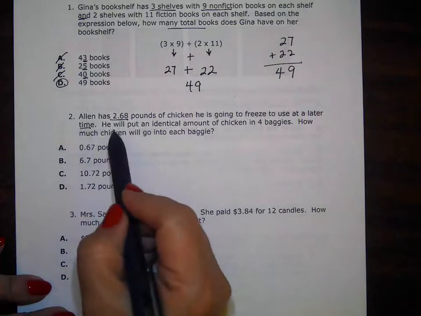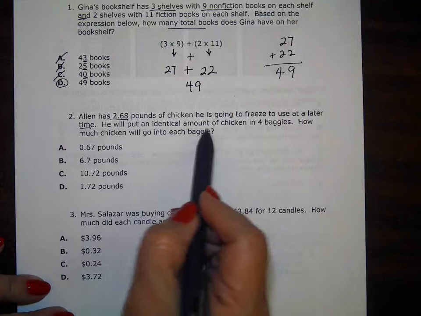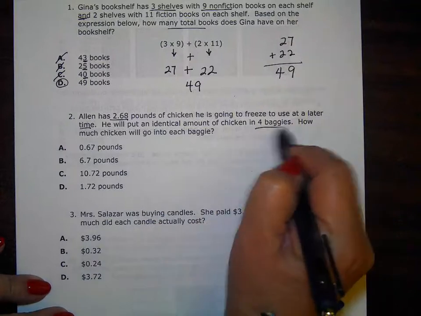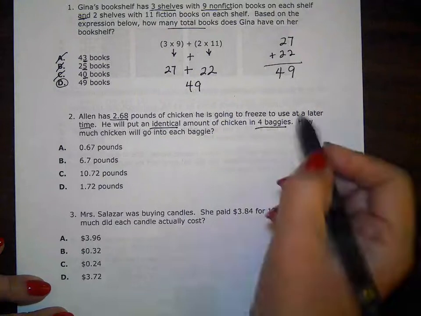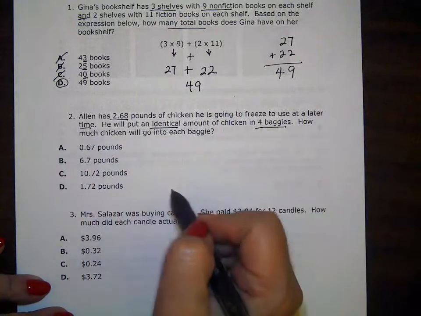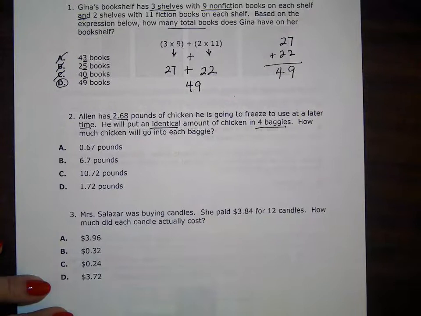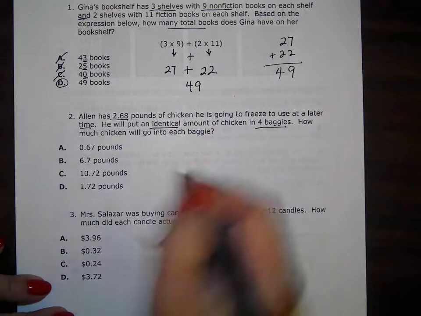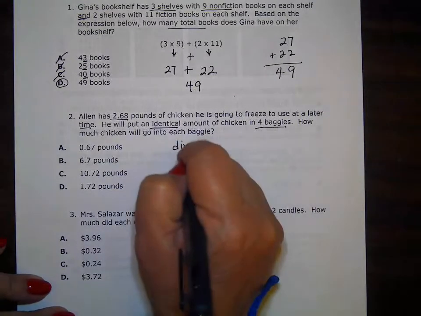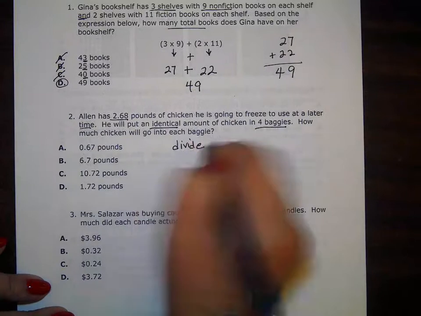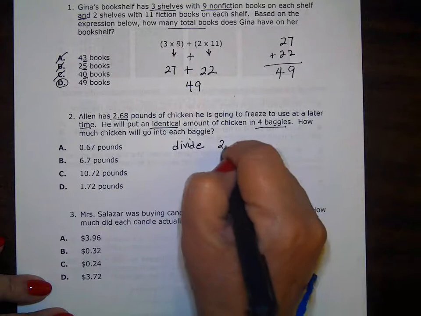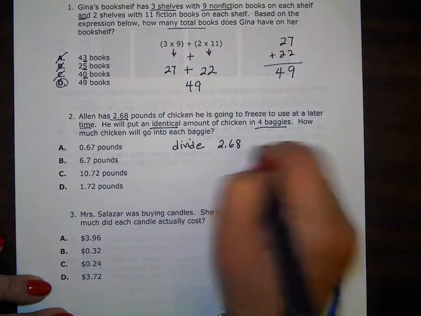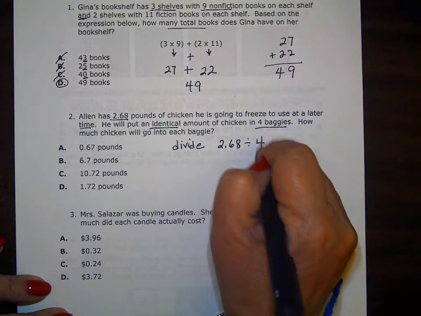It's easier. He will put an identical amount of chicken in 4 baggies. Identical, meaning the same amount. So how much chicken will go into each bag? What is my operation then? Absolutely. I'm going to divide. Then what would be my equation? 2 6/8 divided by 4.